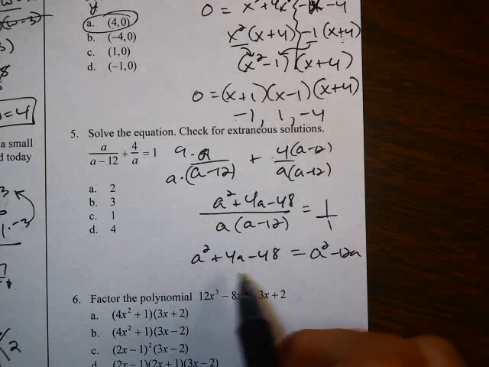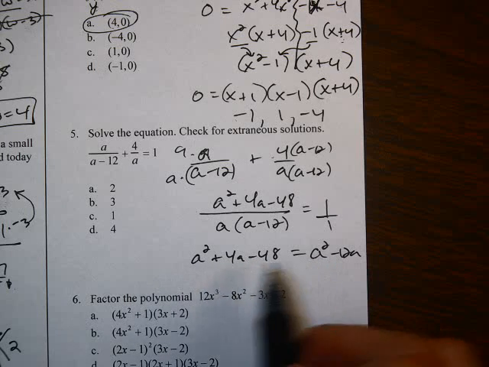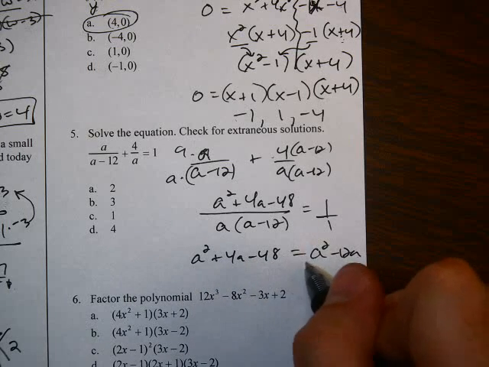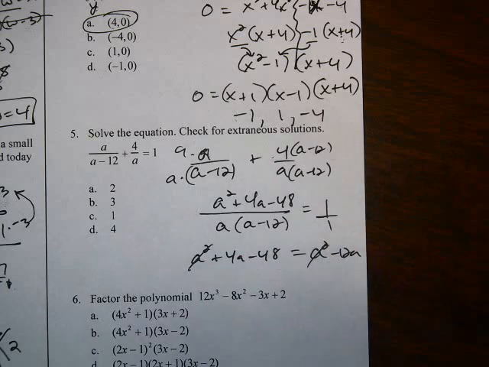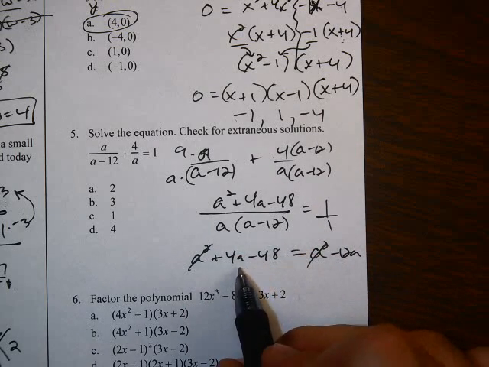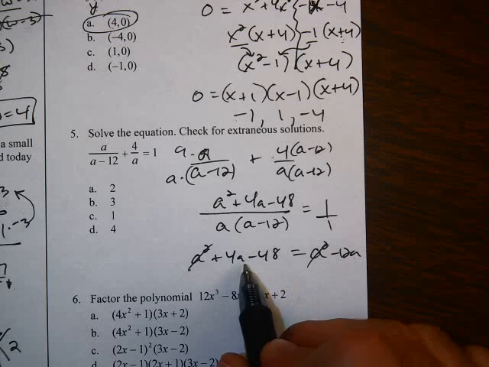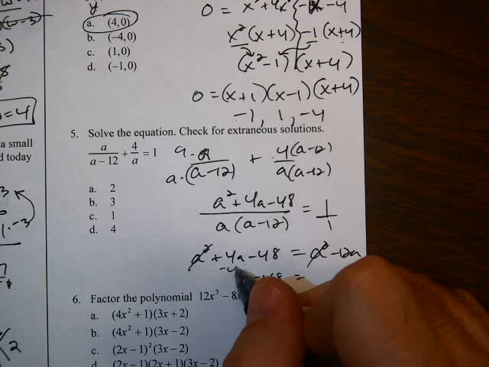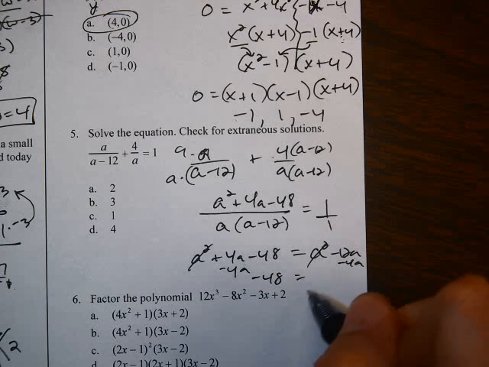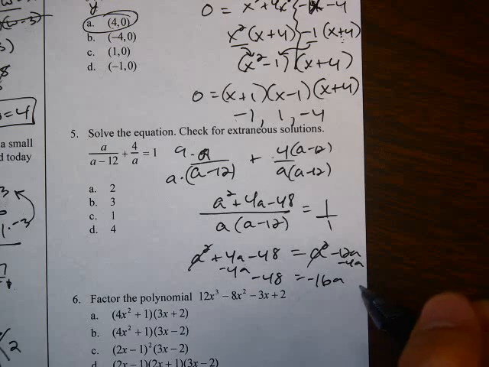Now if you look at what I have here, on both sides of my equation I have a squareds. If I subtract a squared, it's going to cancel, so I can just go ahead and get rid of them, they're gone. So now I'm trying to solve for what's left over for a. I'm going to keep the negative 48 there. I'm going to subtract 4a minus 4a, combine these, and I get negative 16a.